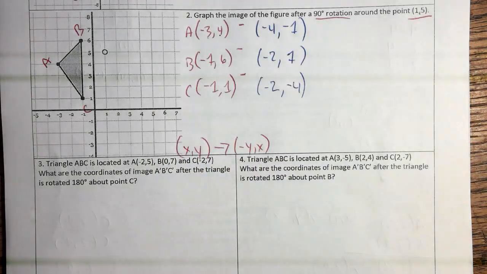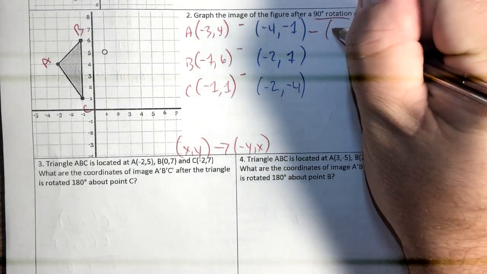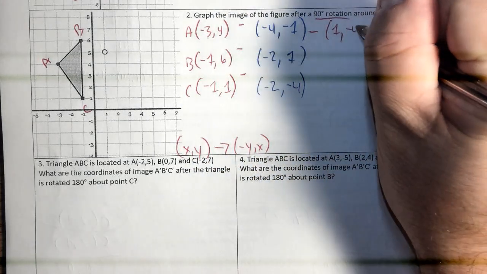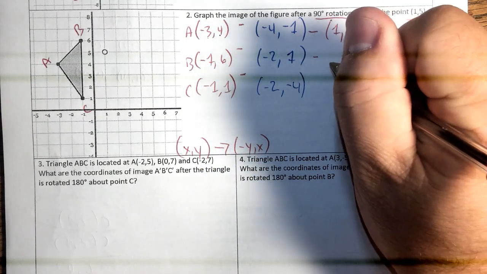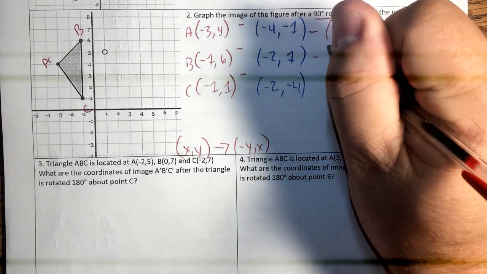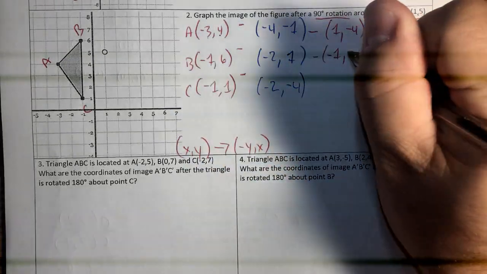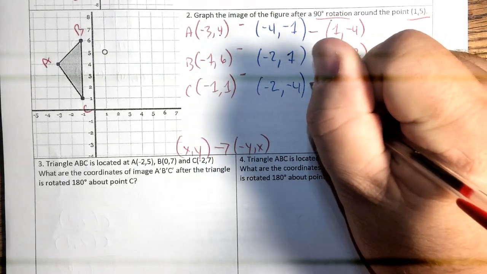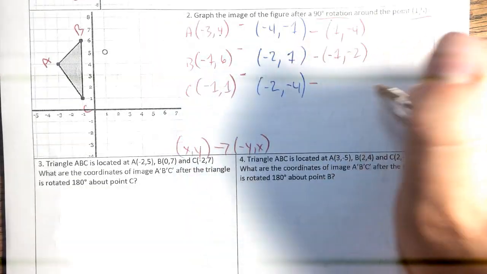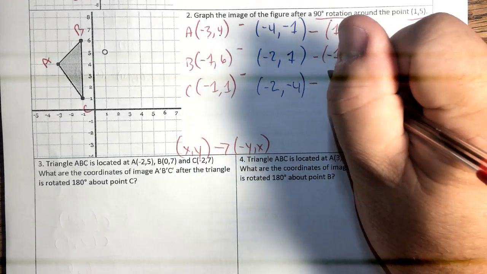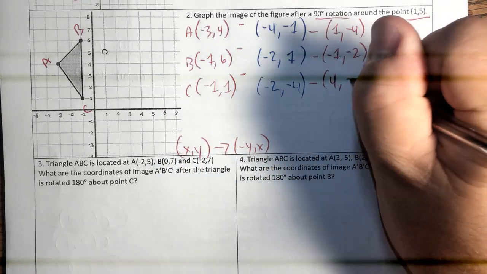So we flip our point here. The negative comes up front to positive, and the -4 goes in the back. The -1 here, the +1 multiplied by -1 becomes -1, -2 in the back. And then the y becomes +4, and the -2 in the back.